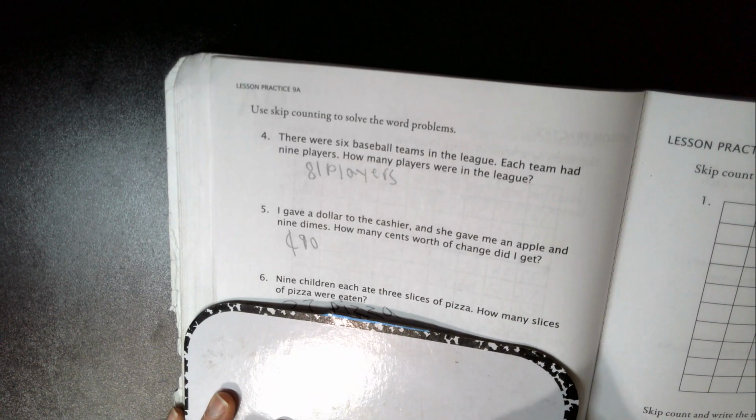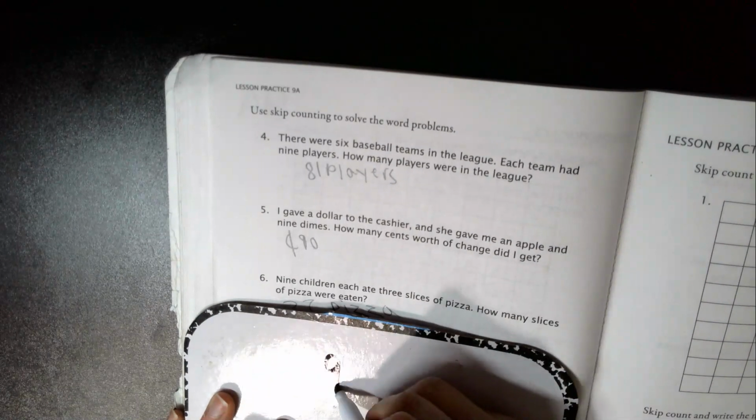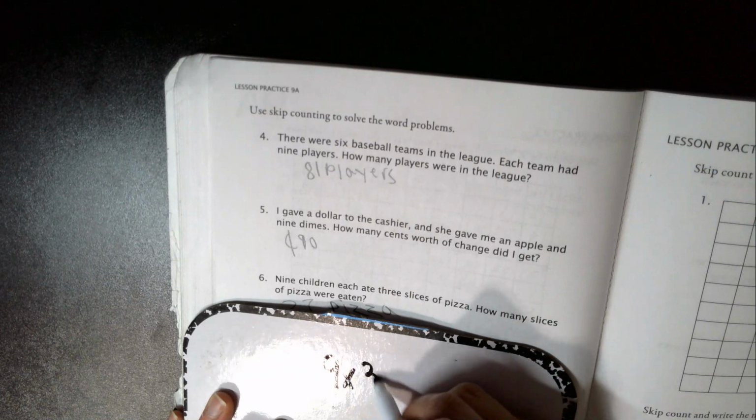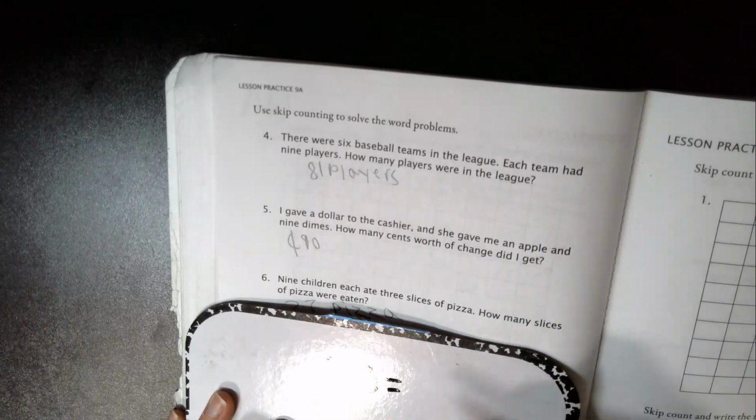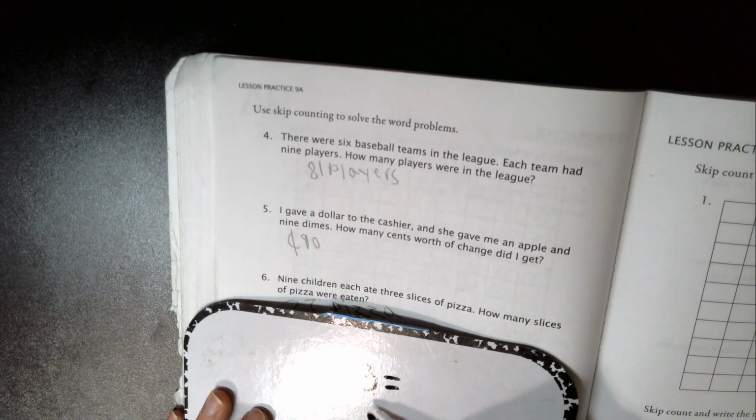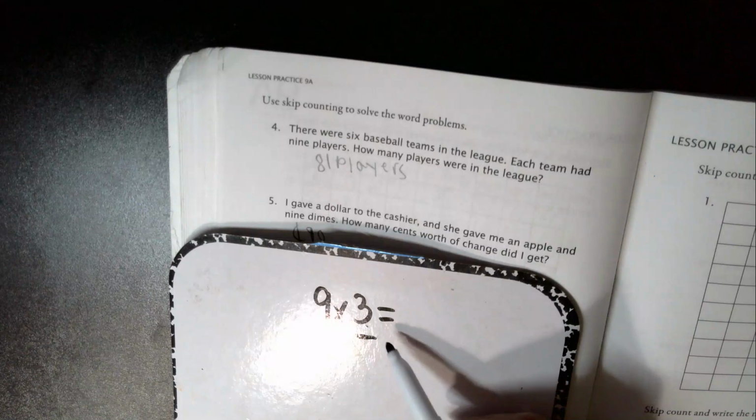Next one says 9 children ate 3 slices of pizza. How many slices of pizza were eaten? So this is 9 times 3. And then again, we do 3 minus 1. We have the 3 right there, and that's the one that we're going to subtract from.